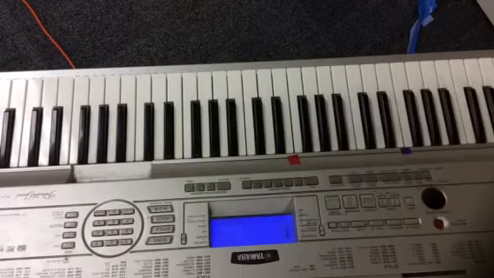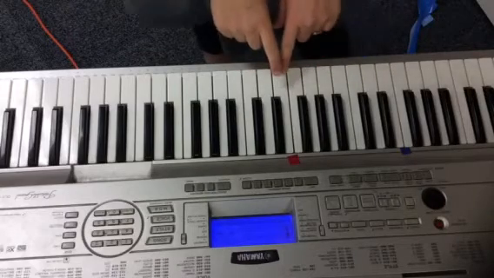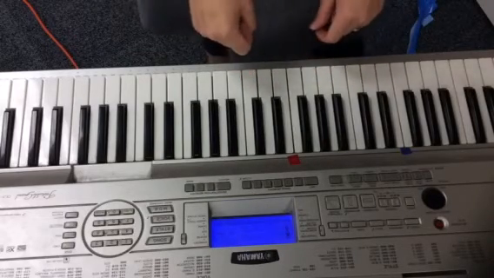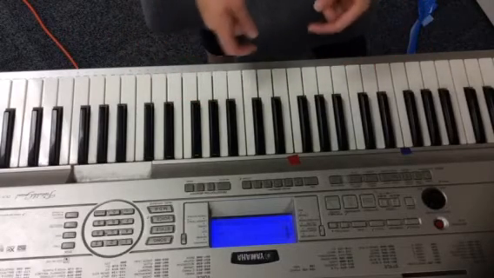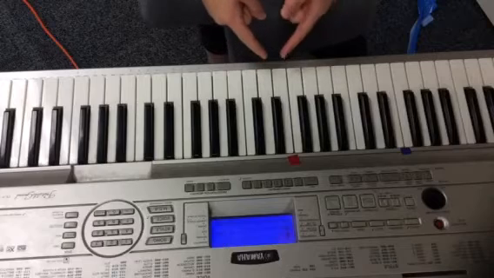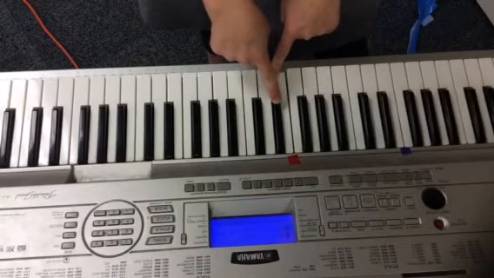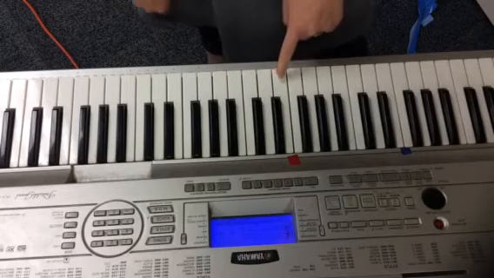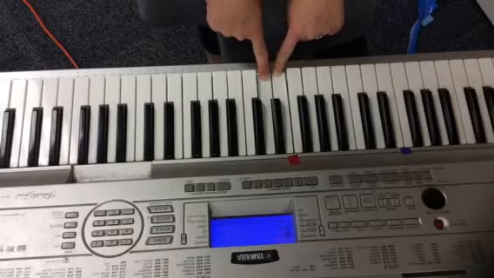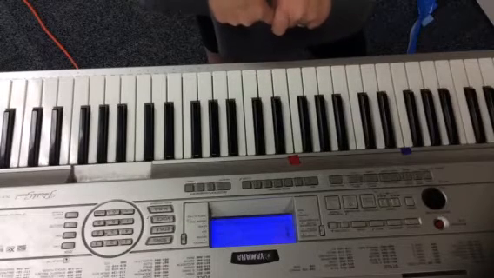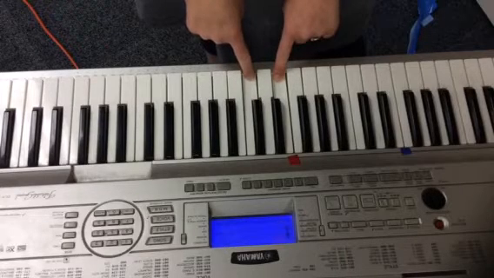Okay, let's talk about what a musical interval is. A musical interval is a distance between notes. So any kind of interval means the distance between something. But the interval between this note and this note is a half step. The interval between this note and this note is a step. The interval between this note and this note is a third.